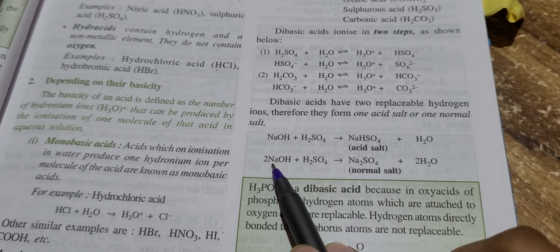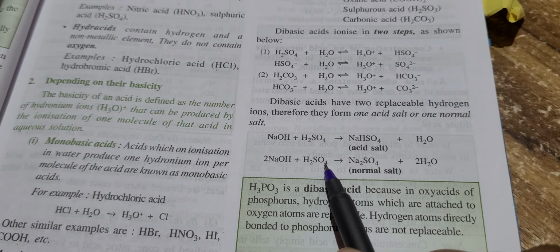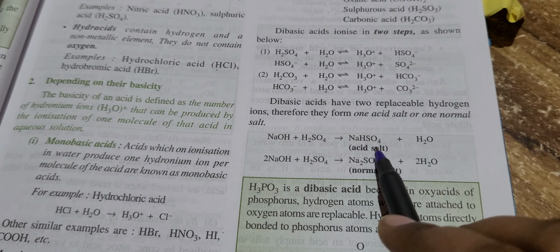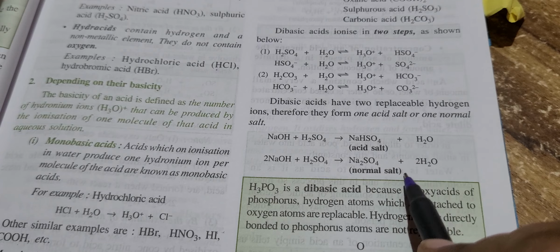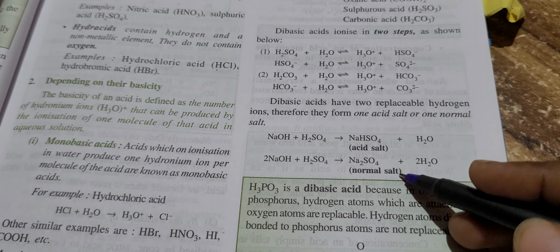Now if you take double the mole of sodium hydroxide reacting with the sulfuric acid, you will see there is a formation of sodium sulfate, which is your normal salt. Now see, what is acid salt and normal salt? This we will learn in the category of salts. As of now you understand this.